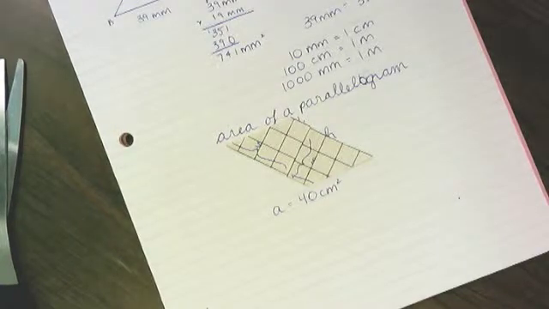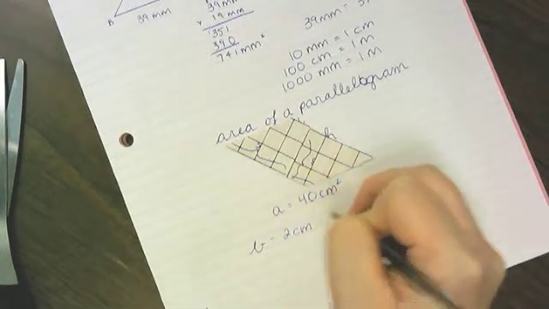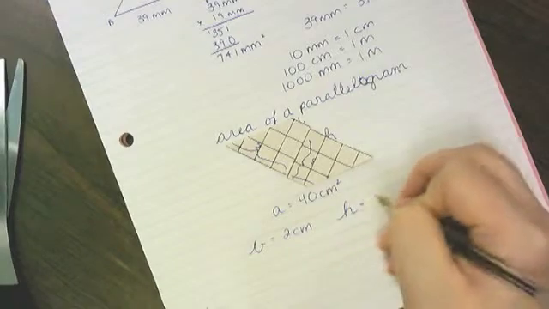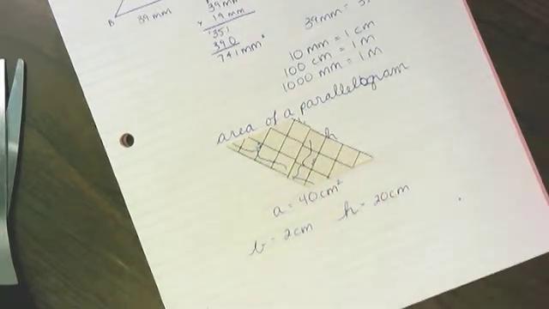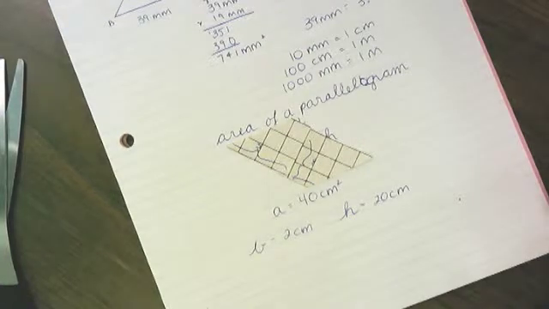Yes. The base could be 2 centimeters long and the height could be 20 centimeters. Why do you think that? Because 2 times 20 is 40. Do you guys agree? Yes. So the only parallelogram I can have is 2 centimeters by 20 centimeters? No. You can have more. You can do more. Which would be which? It doesn't matter.